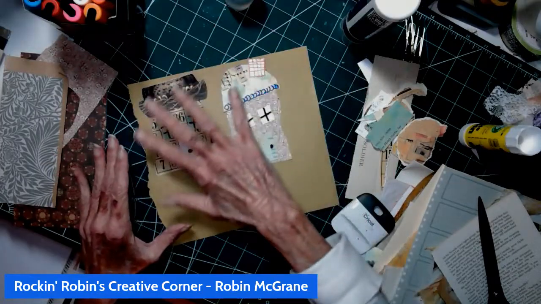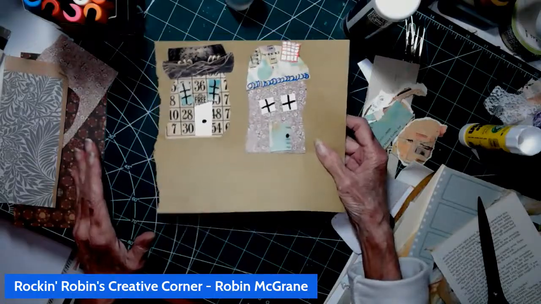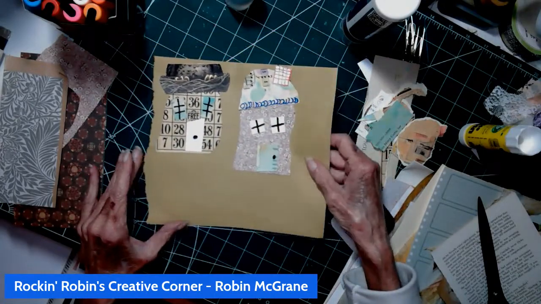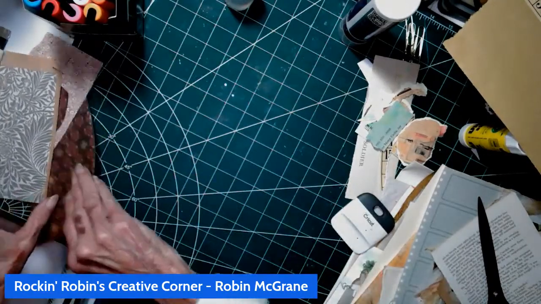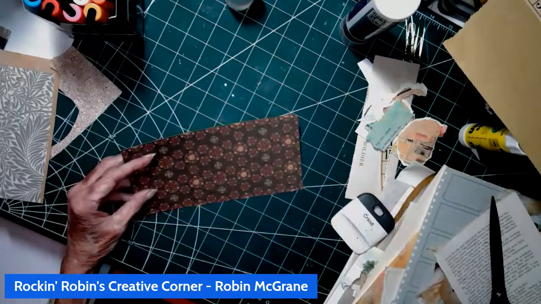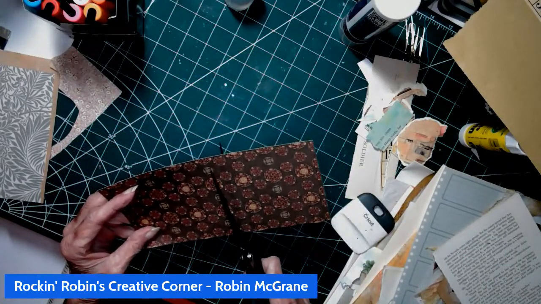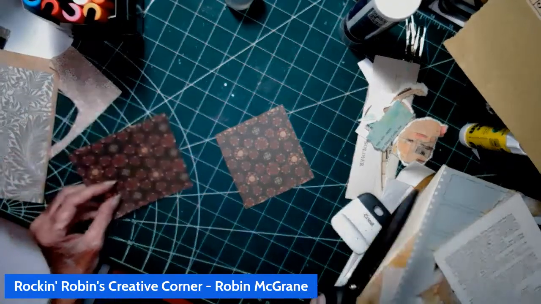Now I can really decorate this up any way I want. But there, we got two ready to go on the sewing machine. All right, let's make another one. And do you see how you can mass make these? Now say I'm going to make a square one. I'll make a square one.